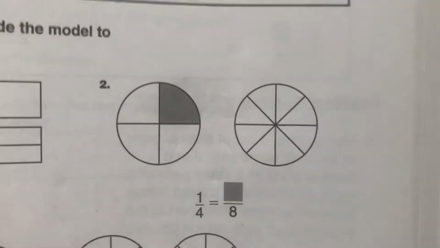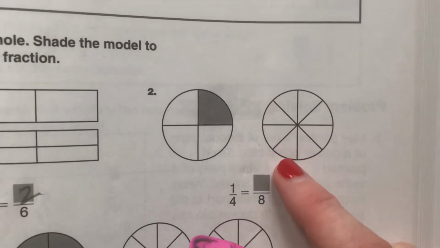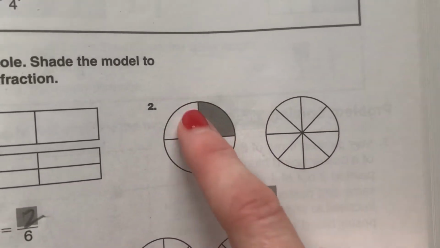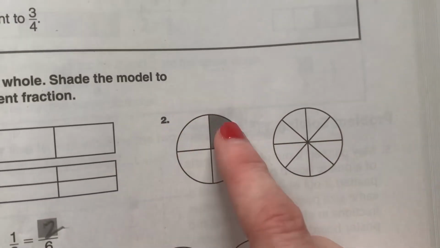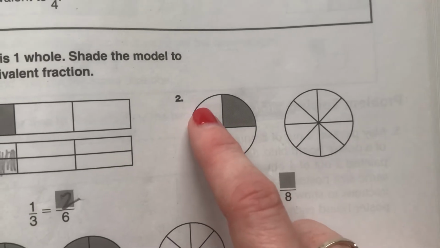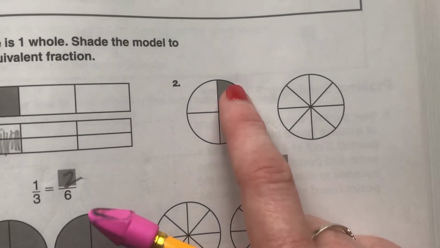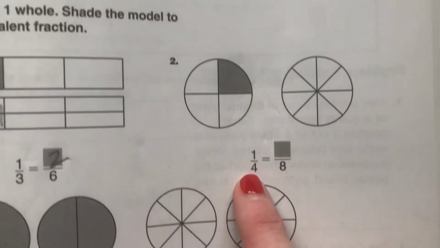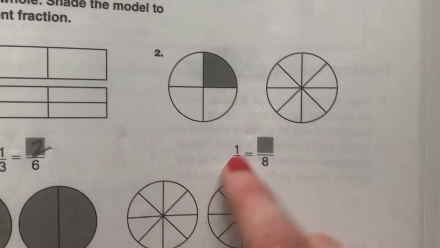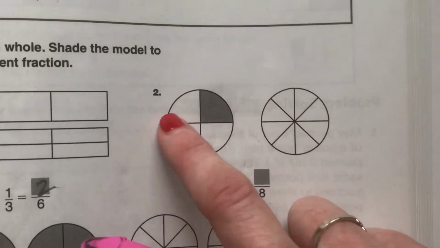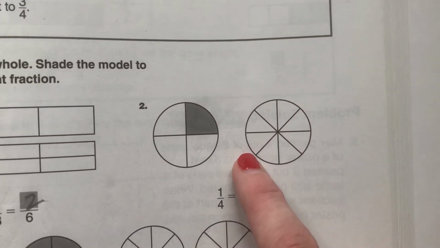Let's take a look. Same thing applies with circles. The circles are exactly the same. They're just divided into different parts. This one is divided in 1, 2, 3, 4 parts. And 1 out of those 4 parts is shaded, which gives us 1/4. Same circle as this, they just added in some more lines.